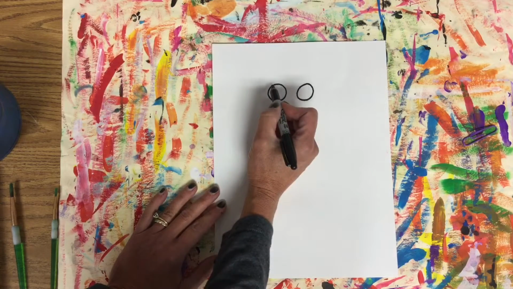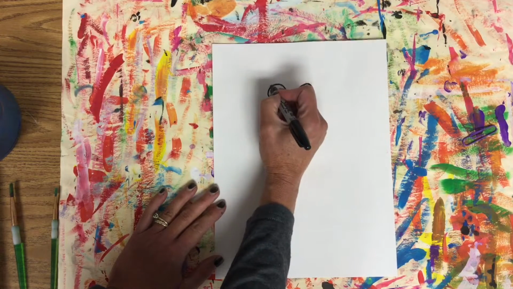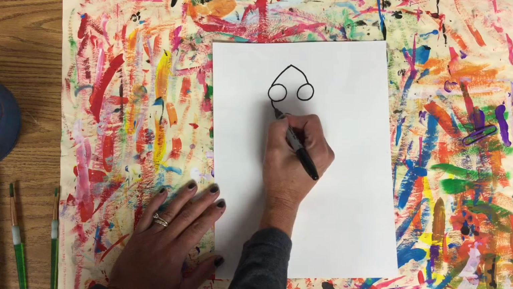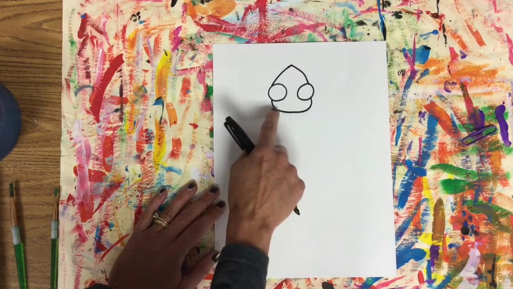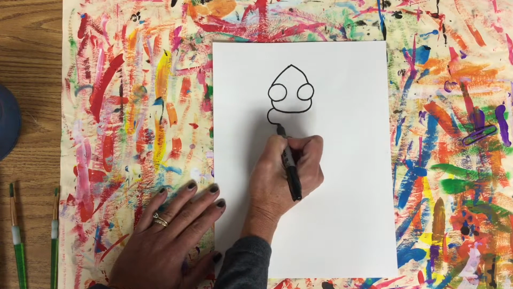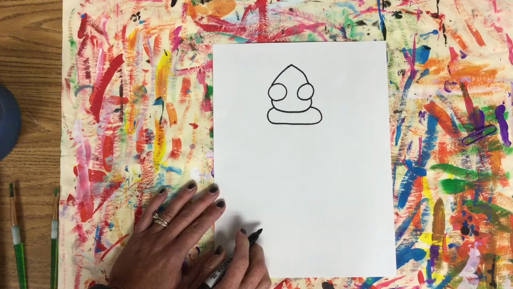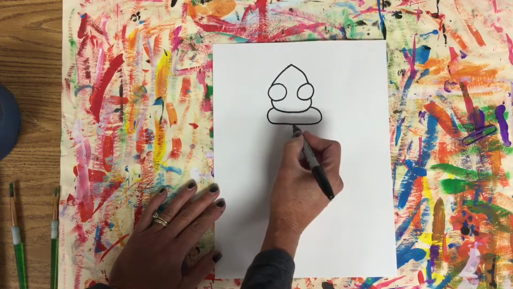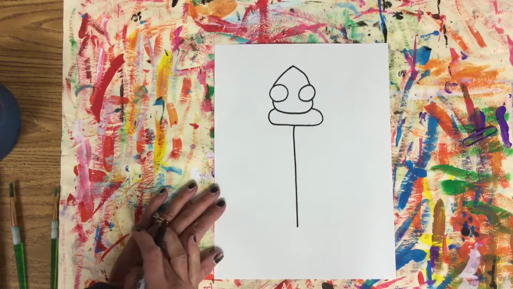Now we're going to use two lines to connect these to start forming the head. Did you want a pointed one or a curved line? You decide. Now we'll make a curved line that comes around. So here's our head. Now we're going to form the body. Before we do that, we're going to divide this in half, like so.